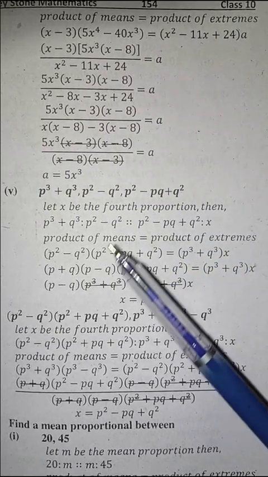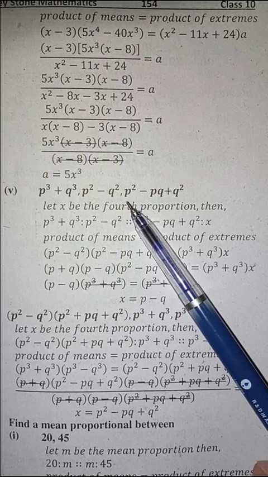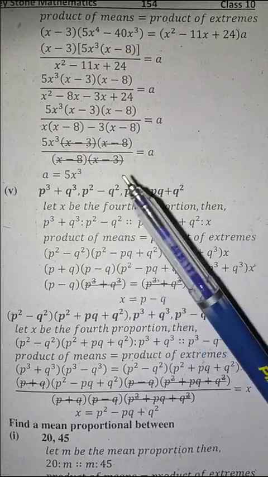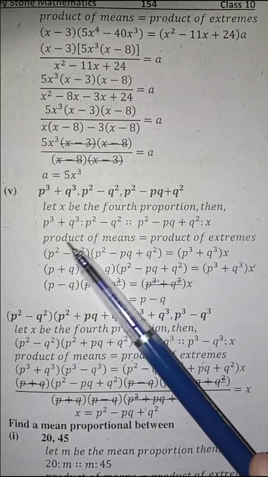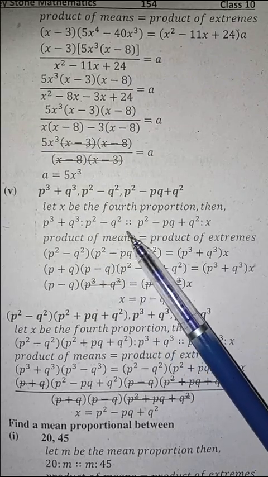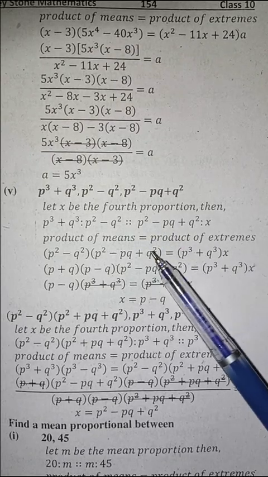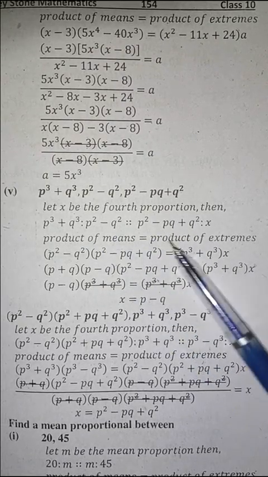Part 5 is p cube plus q cube, p square minus q square, p square minus p cube plus q square. Then let's suppose x be the fourth proportional, then p cube plus q cube ratio p square minus q square proportion p square minus p cube plus q square ratio x. We know that product of means is equal to product of extremes.